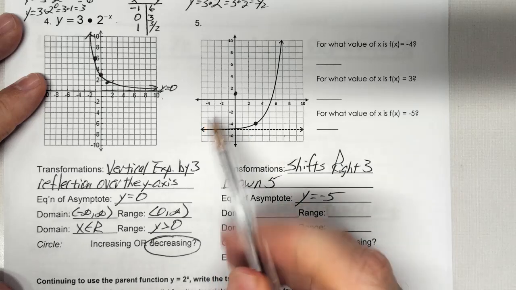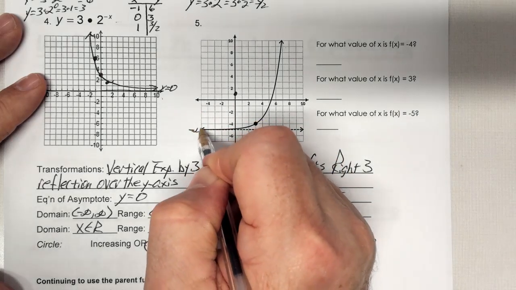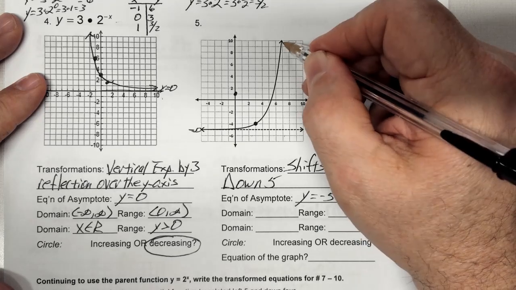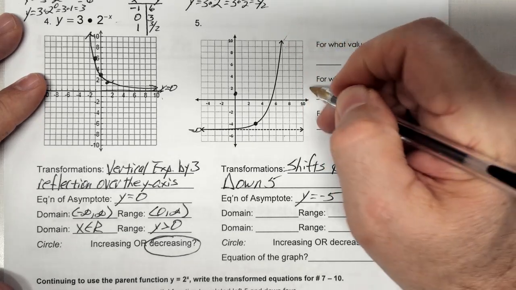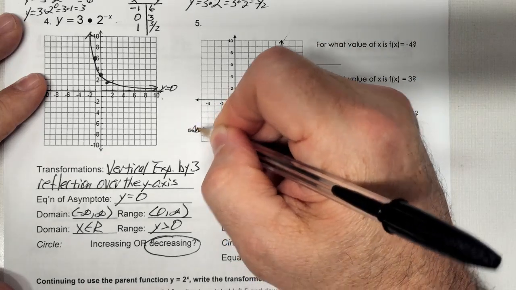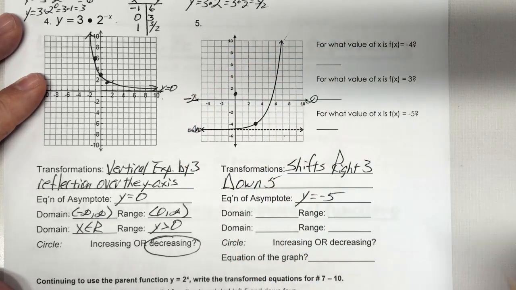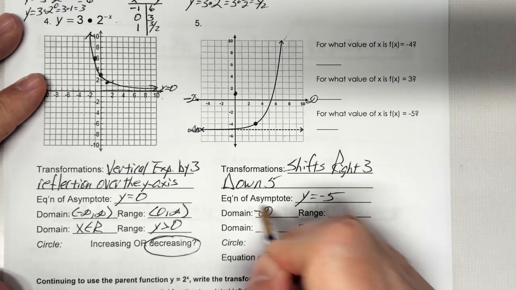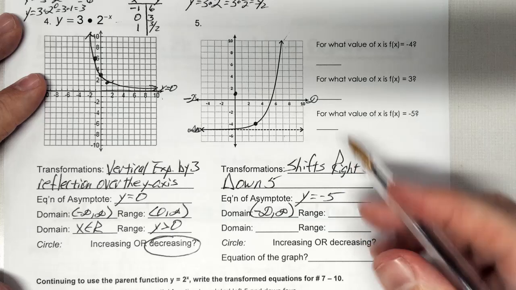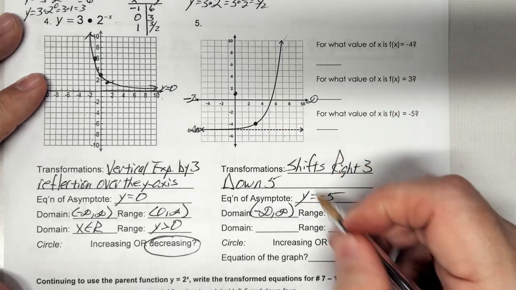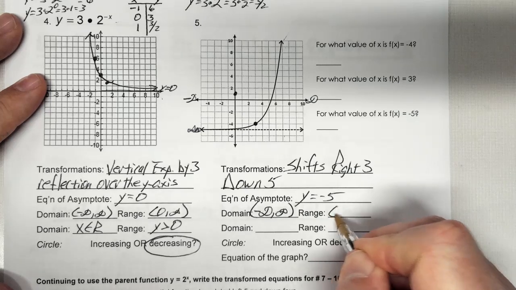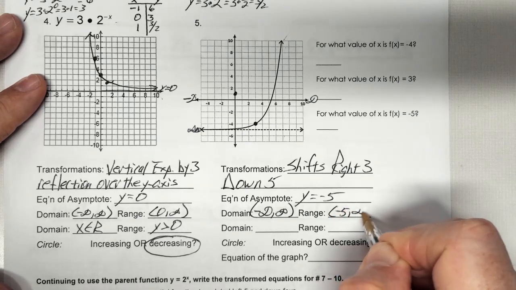Now your domain, remember this is my negative infinity, and then it's going all the way out here, so it keeps getting bigger and bigger to where it expands all the way out to positive infinity. So my domain would be negative infinity to infinity. And then my range is going to be everything above negative 5. So my range is going to be from negative 5 all the way to infinity.